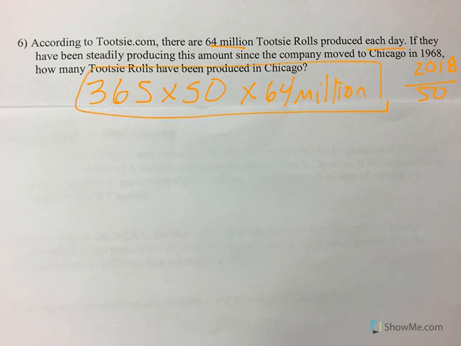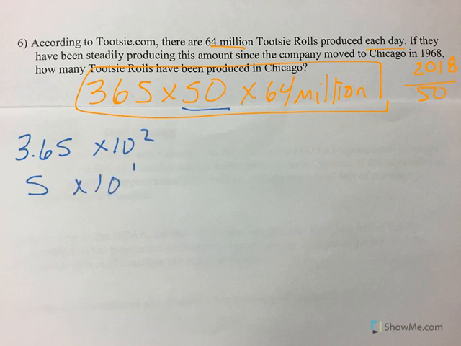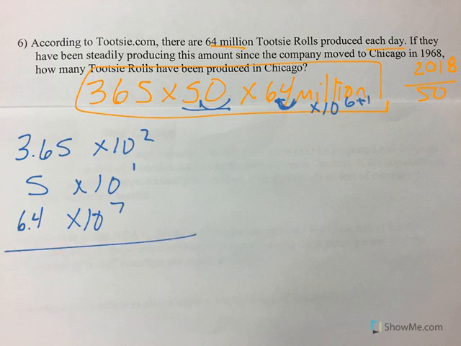Now, I don't know about you, but that looks a little bit crazy to me. So what I'm going to do is change everything to scientific notation. So I've got 3.65 times 10 to the second. I've got 5 times 10 to the first, right? Moved it one place. Million is times 10 to the sixth, but this has to go over 1. So this is 6.4 times 10 to the seventh, because that 1 would get added to that exponent. Okay, so now I can multiply these three numbers together.